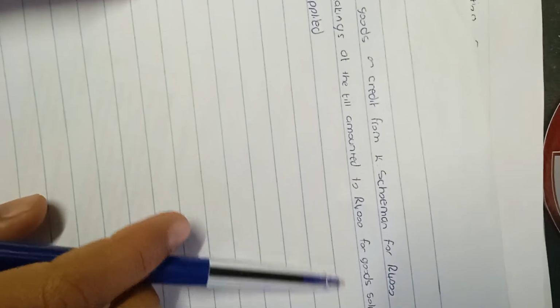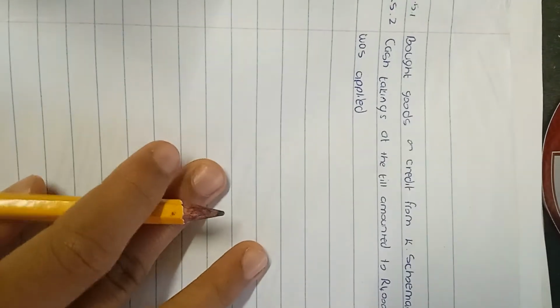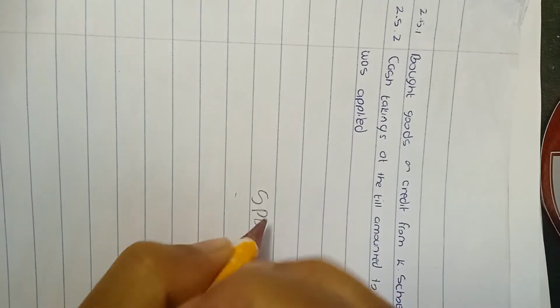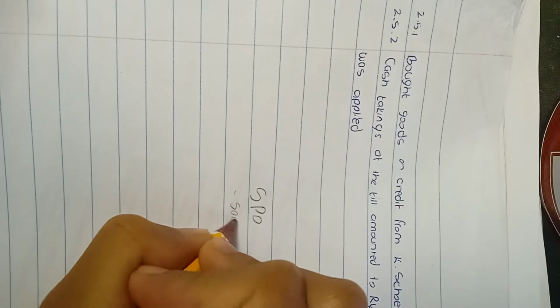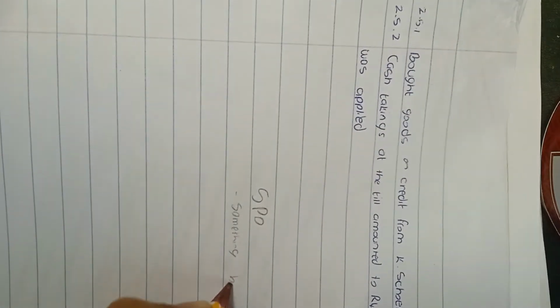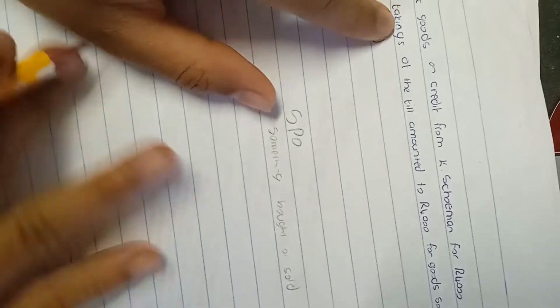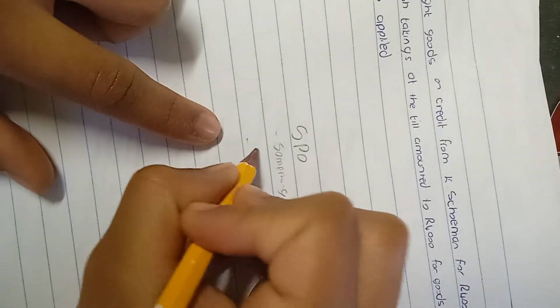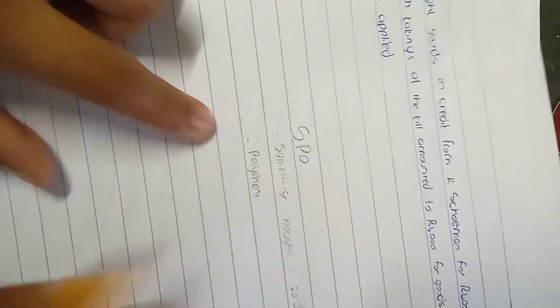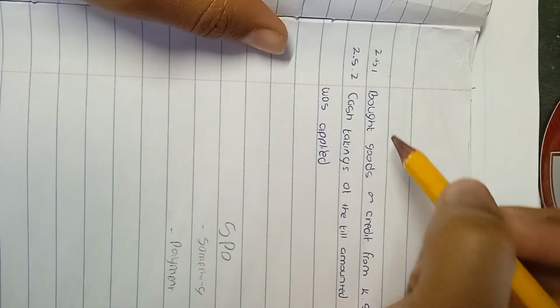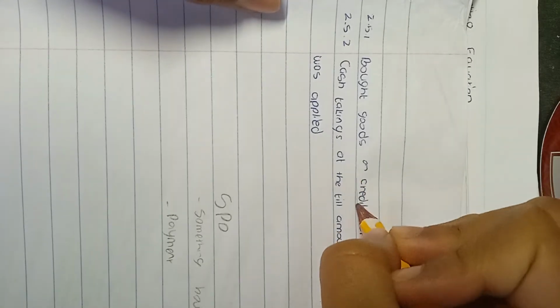Bought goods on credit from consumer for 4,000 rand. Now what we're going to do is circle our keywords. First of all, you can write a rule like this, and then you ask: was something bought or sold? You ask yourself that quickly. In this case it was bought. So we bought goods, and then you ask about the payment: what did we buy the goods with? We bought it on credit.